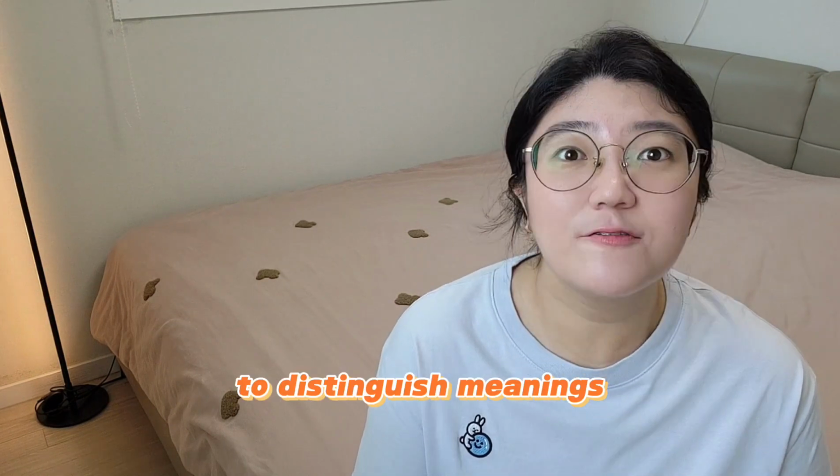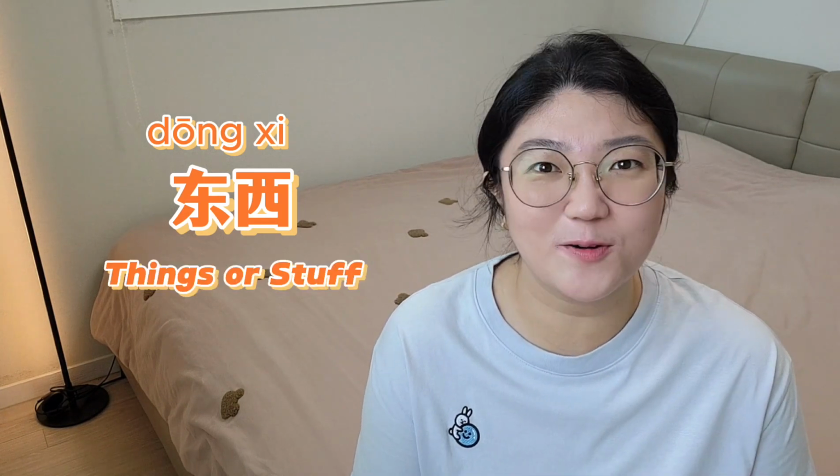Actually, in spoken Chinese, particularly in Mandarin Chinese, the neutral tone is always associated with tone changes, since it's not only a phonological phenomenon, but also a way to distinguish meanings. For example, the word 东西 refers to the directions east and west when pronounced as 东西. But when pronounced as 东西, with the neutral tone on the second character, it actually means things or stuff.